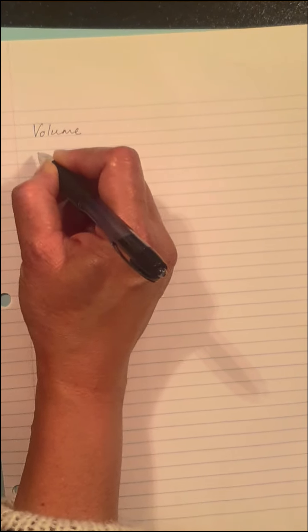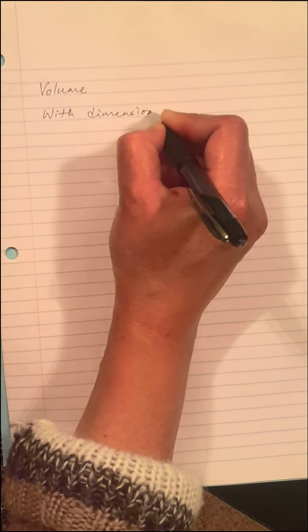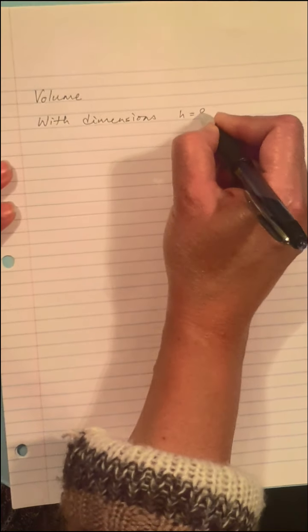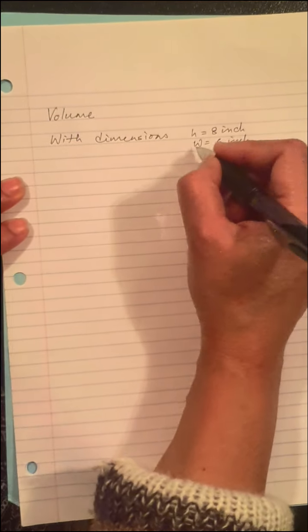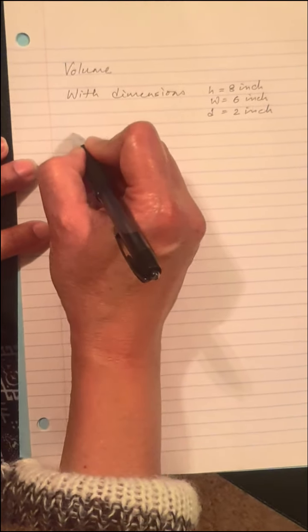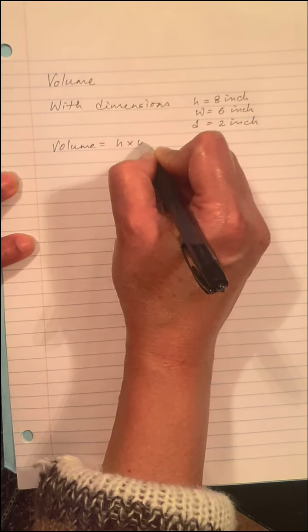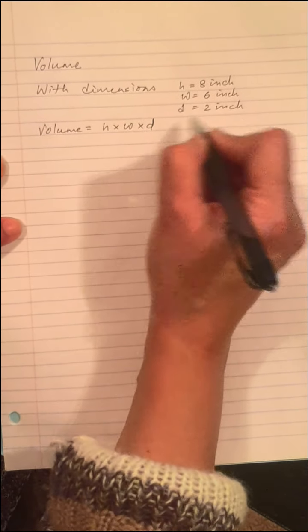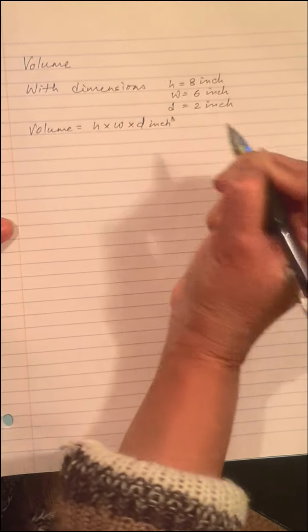So to find out the volume of a rectangular box, which we just found the area of, with dimension height 8 inches, width 6 inches, and depth 2 inches, the formula for the volume is height times width times depth, and since we have inch times inch times inch, that becomes inch cube.